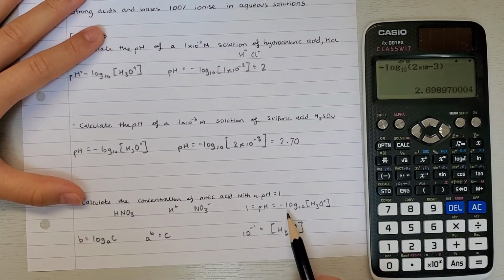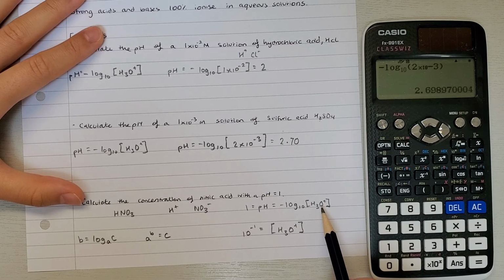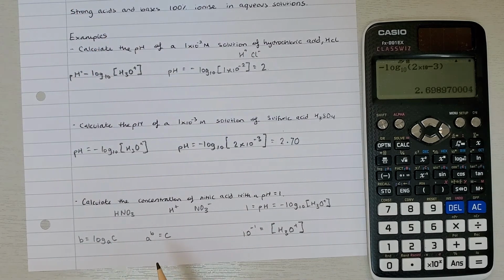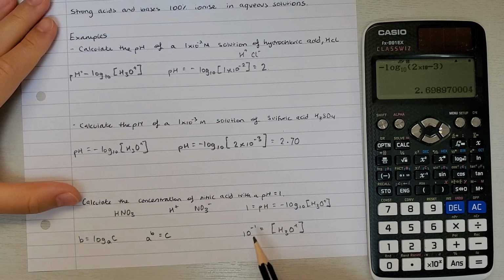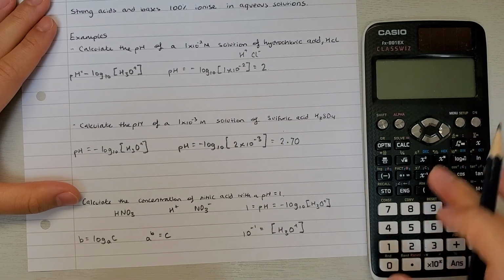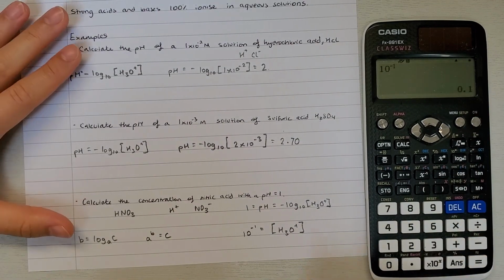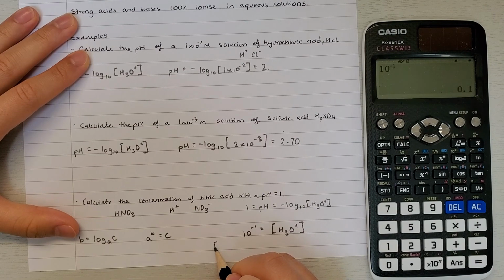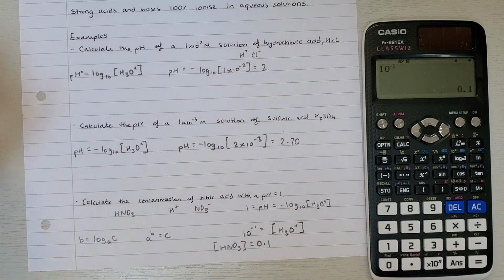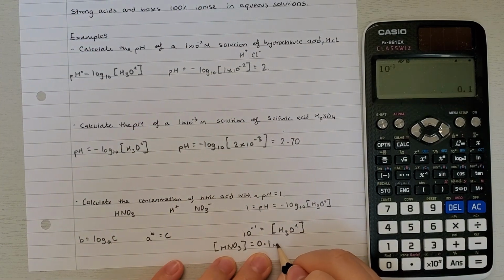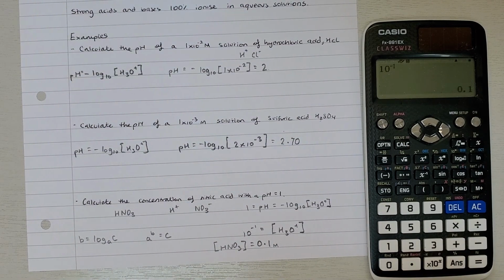So we multiply both sides by minus 1 to get minus 1 equals log 10 of the hydrogen ion concentration. And then we've flipped it using this rule as part of logarithms to have it in this form where we have an unknown by itself. So now since we've got that, just put it in the calculator. The concentration of nitric acid is 0.1, and that'll be in moles as well, a molarity or moles per decimeter cubed. And that's it.